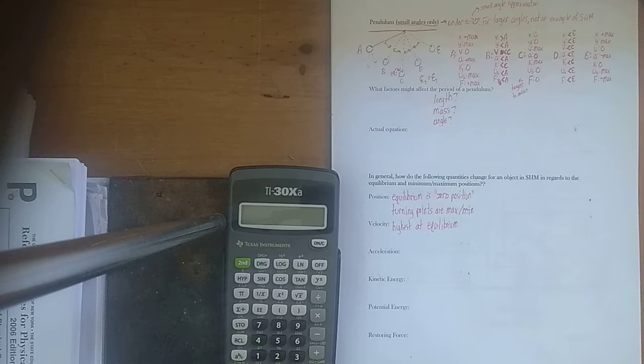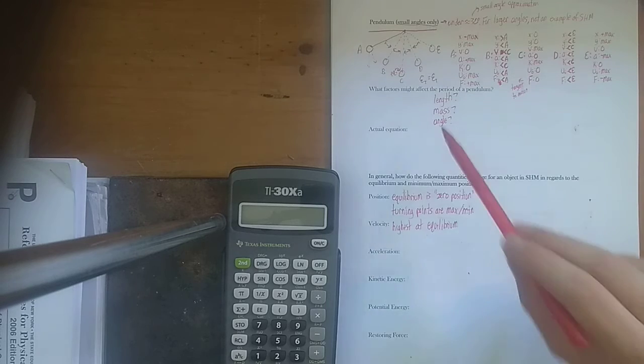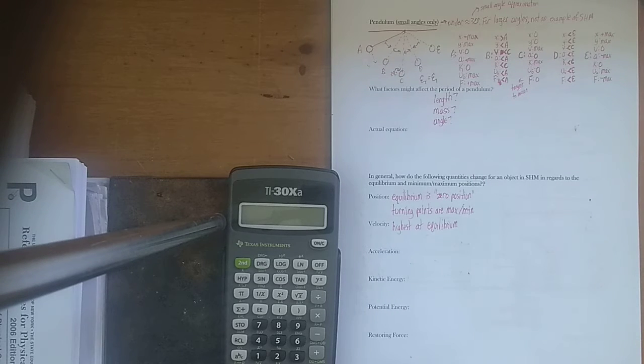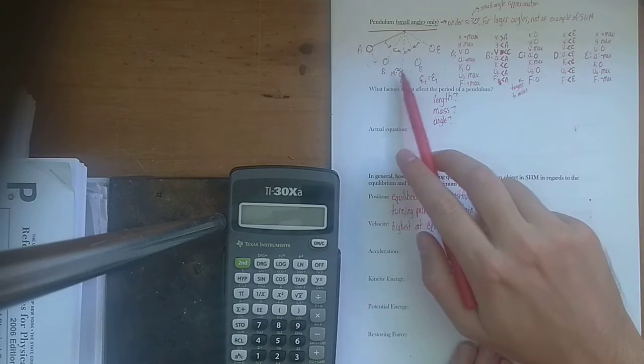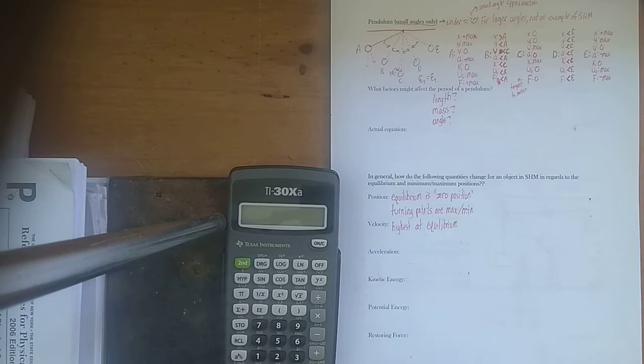What I was saying was that the equation that we will learn for the period of a pendulum is an approximation. It only really works if the pendulum has an angular displacement to either side less than 30 degrees. The reason this approximation works is because the period is actually not proportional just to the angle itself, but proportional to the sine of the angle.